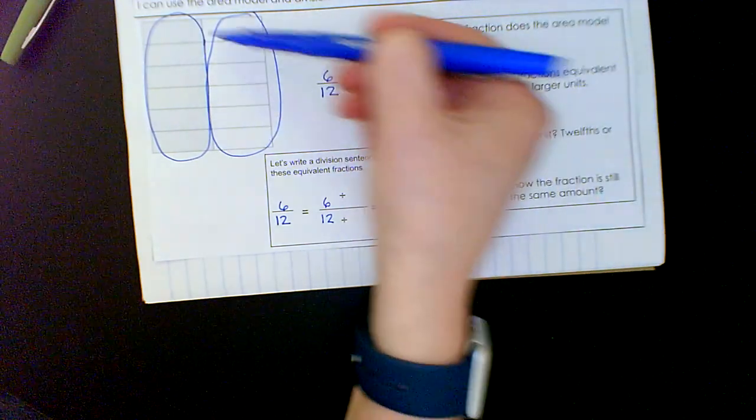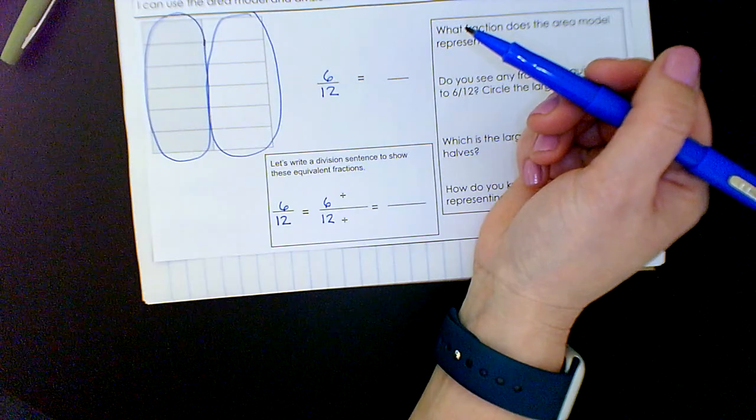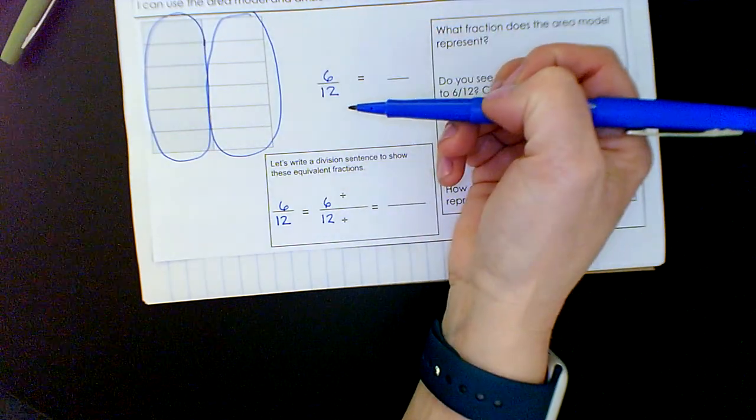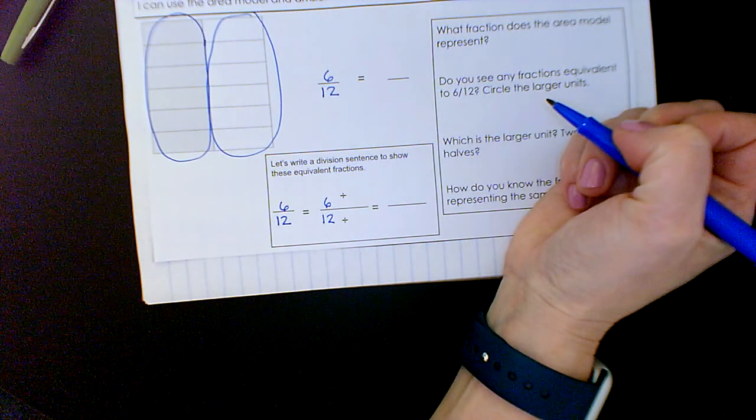So, 4th grade, if I'm looking at this, and we're checking it out, right? What is my whole?